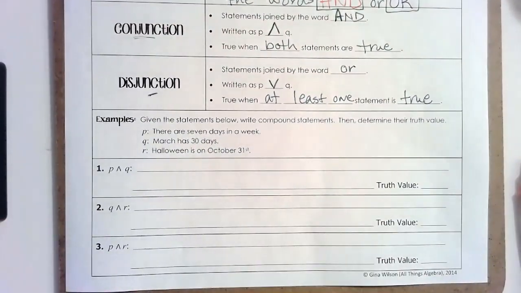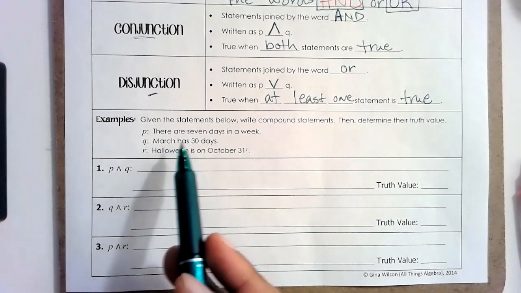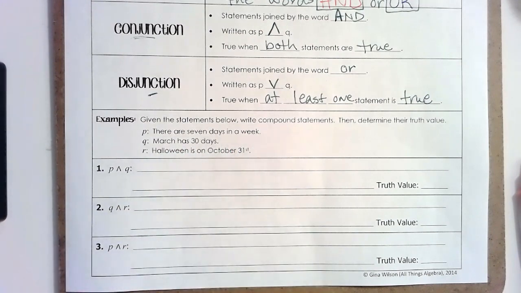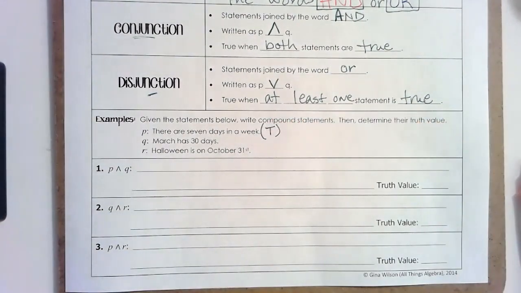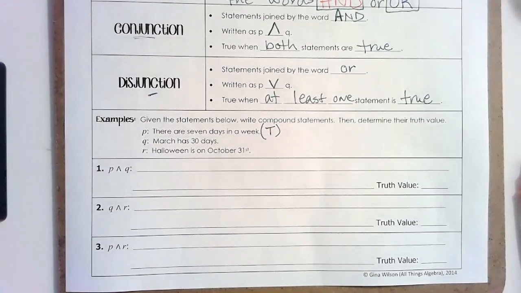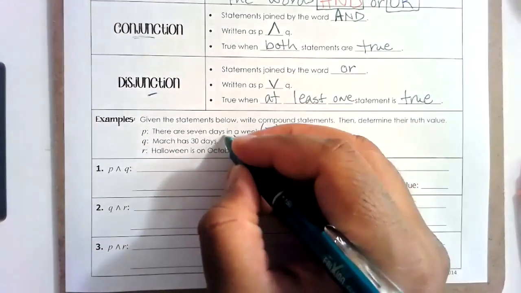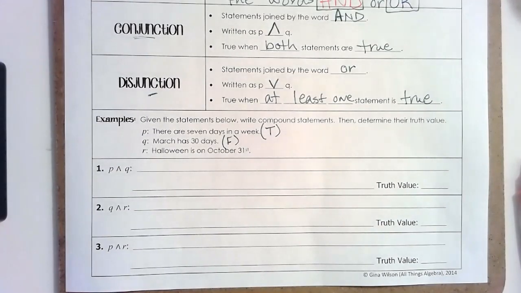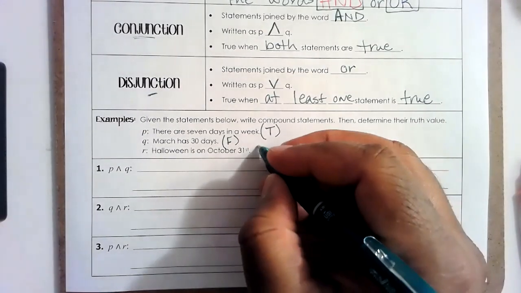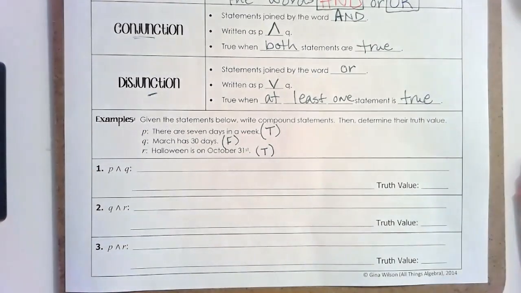All right, so given the statements below, write compound statements, then determine their truth value. Let's take a look at these individually. For P, we have, there are 7 days in a week. Is that true? Well, hopefully we can all agree that yes. Q: March has 30 days. That is not true. False. We have 31 days. And R: Halloween is on October 31st. That is true. So let's go ahead and write some compound statements here.